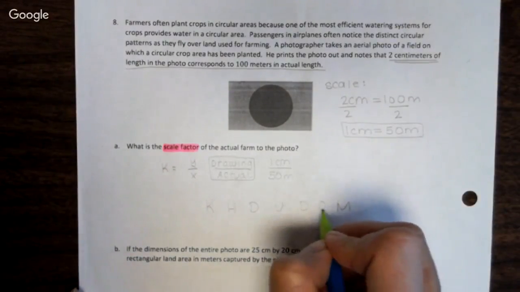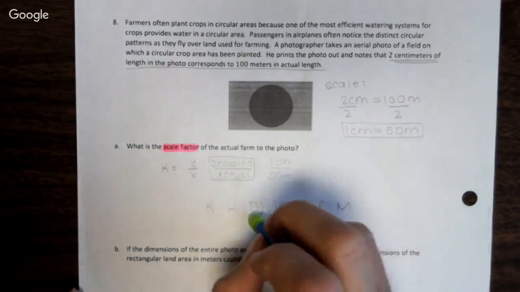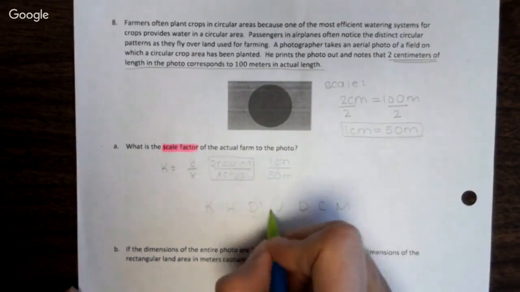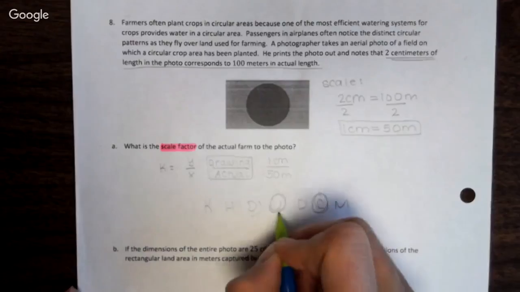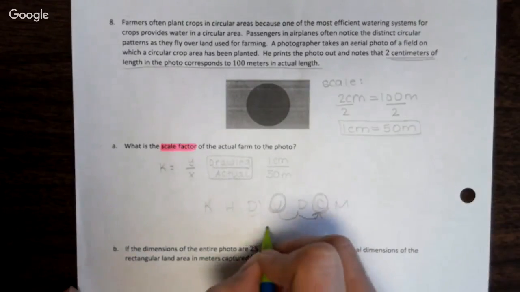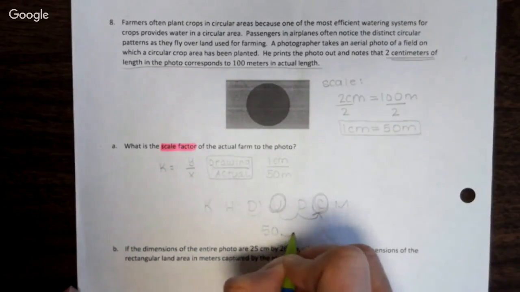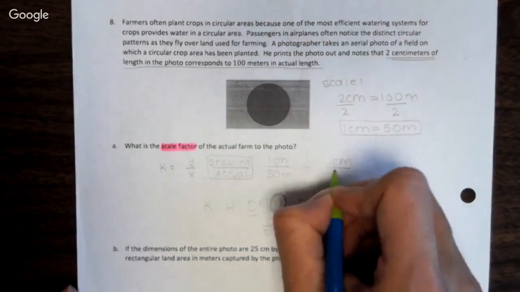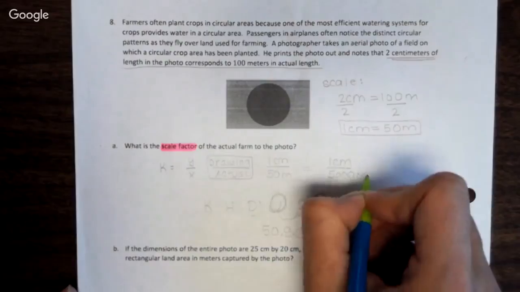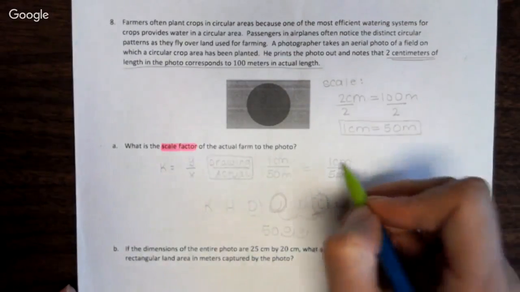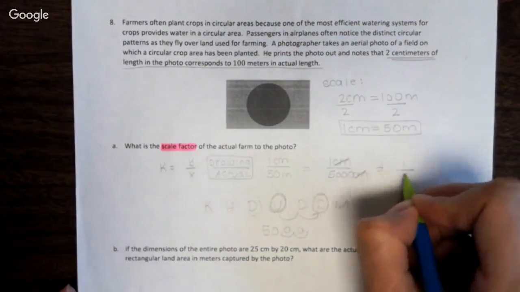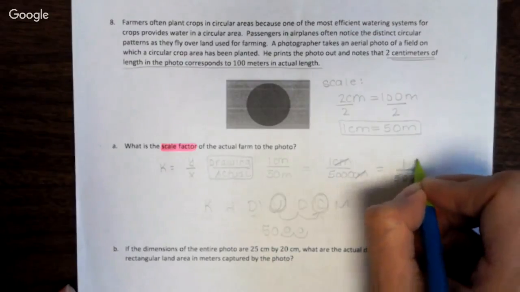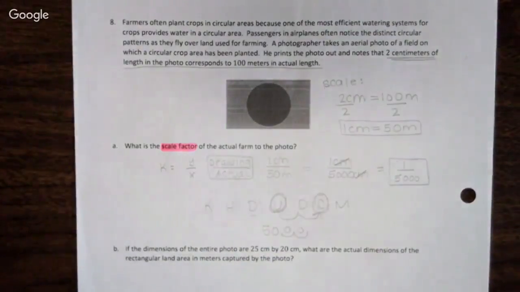I'm going from meters to centimeters, which is 2 spots to the right. So I'm going to move it 2 spots to the right. So 1 centimeter is 5,000 centimeters. Units are the same, cancel them out, and my scale factor is 1 over 5,000.